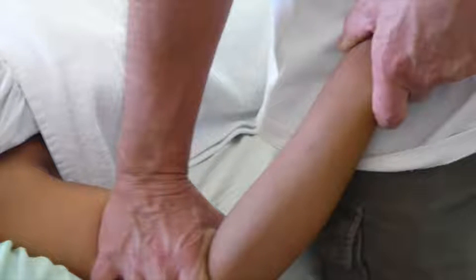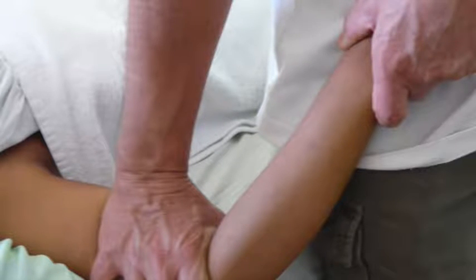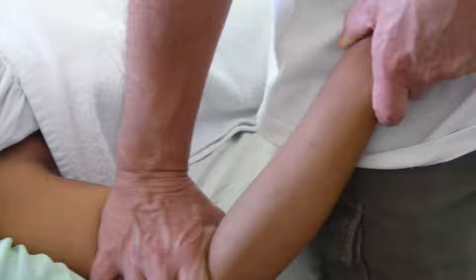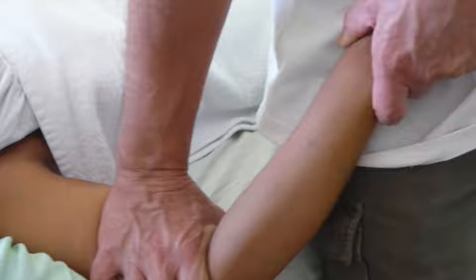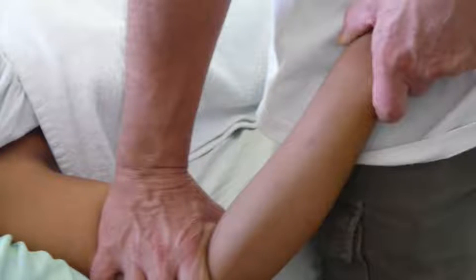Now we're coming to passive movements. Passive movements help to maintain full range of motion, so that we move completely.